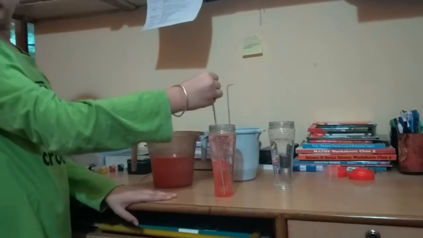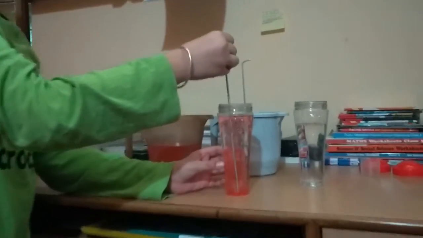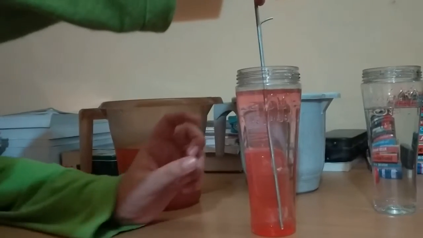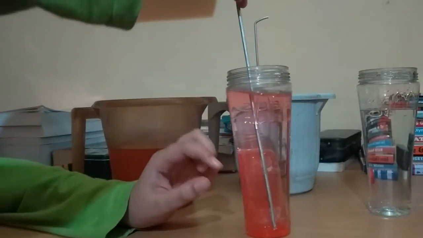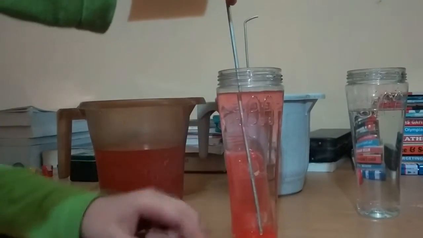Now why is this happening? Well, this is because this hotter water is less dense than the cooler, surrounding room temperature water. This is the reason why it rises up to this height.